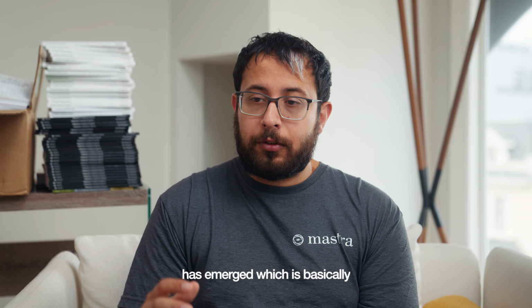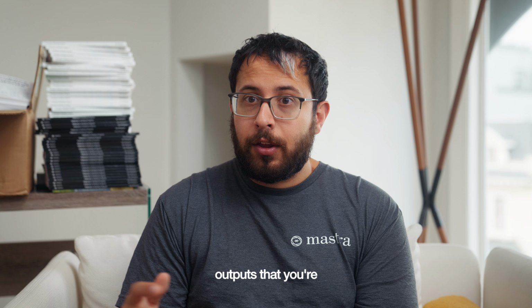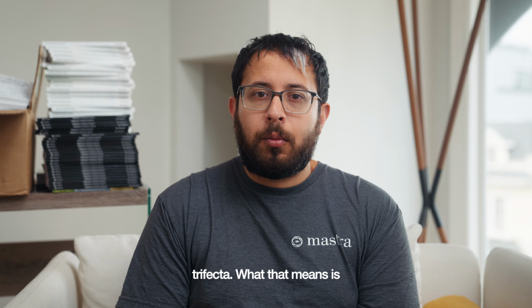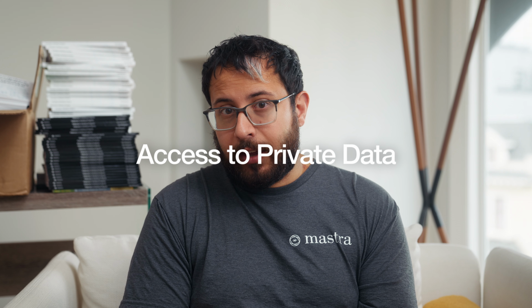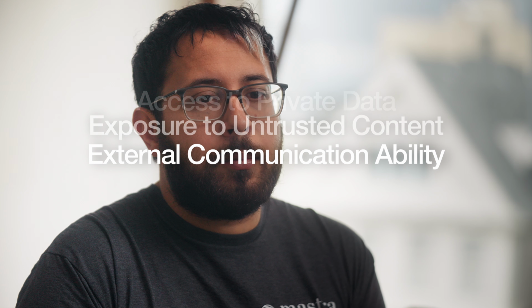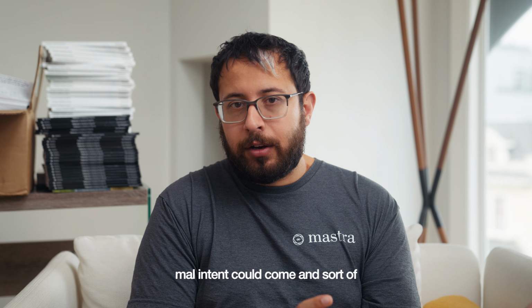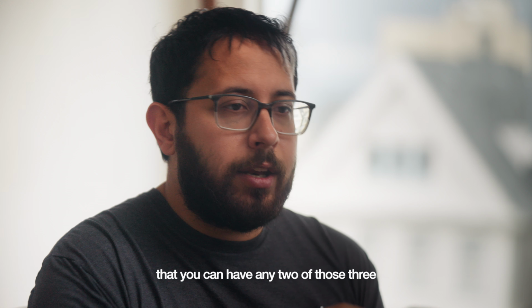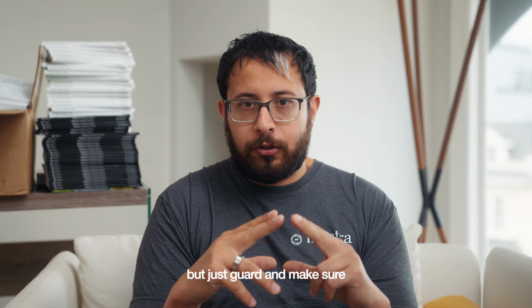The great thing is that recently more and more agents have been going into production. This concept of guardrails has emerged, which is basically looking at and scanning the inputs and outputs that you're sending into and getting out from your agent. The key thing that you need to be thinking about when you're building your agents is preventing this lethal trifecta. What that means is that if your agent has access to private data, and it has access to untrusted user input, and the ability to then send that data to an external system, those three things, then you need to be worried that someone with malintent could come in and exfiltrate data from your system. The key to preventing that is that you can have any two of those three, but just guard and make sure you don't have all three at the same time.